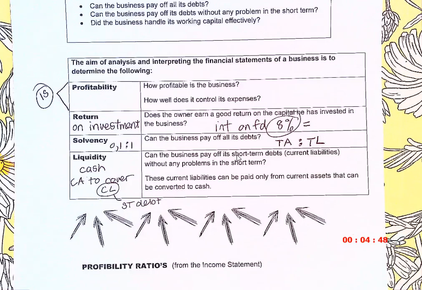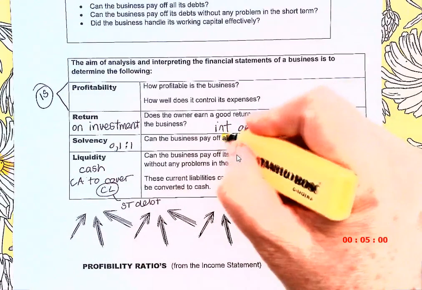Okay. So, liquidity, so if I look at the definition, solvency is, can you pay off all debts.